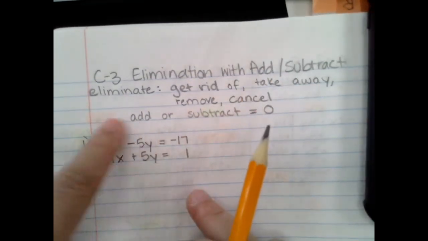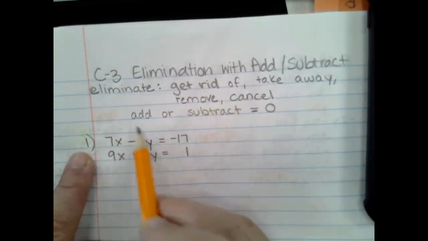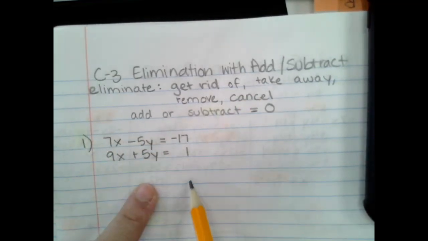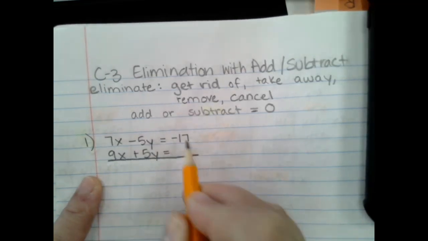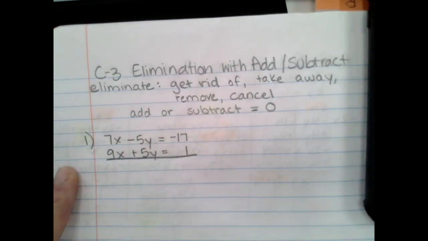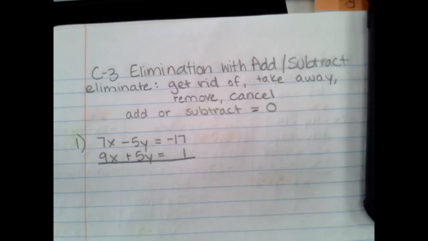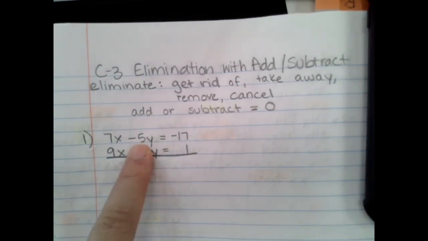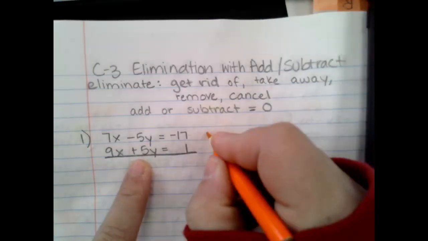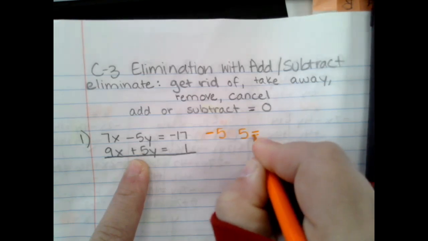Because this side is equal to this side, and this side is equal to this side, I can combine these 2 parts and these 2 parts, and it will remain equal. So we're going to work vertically, up and down. I'm going to draw a line across, meaning we're going to do the math up and down. And what part could I make 0 by adding or subtracting? The x's or the y's? Why are the y's? Good, they match. I have a negative and a positive. So I have negative 5 and a positive 5, and I want it to equal 0.